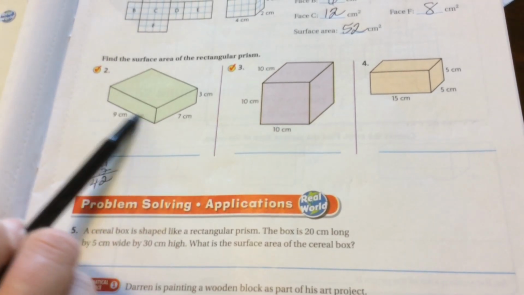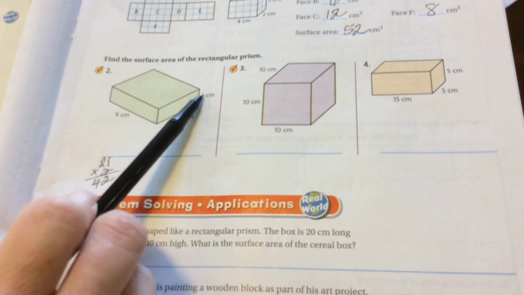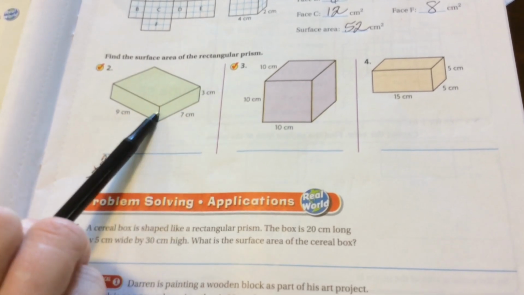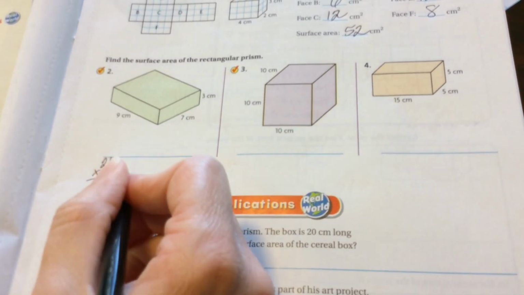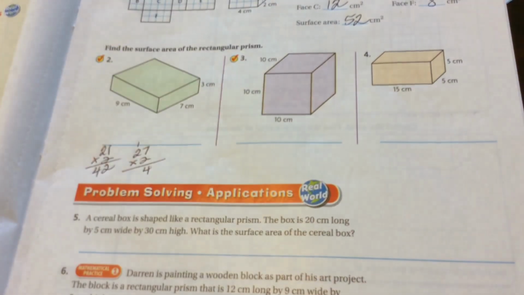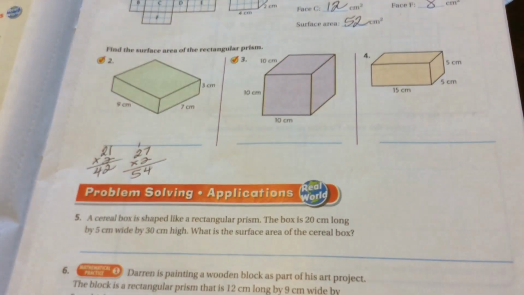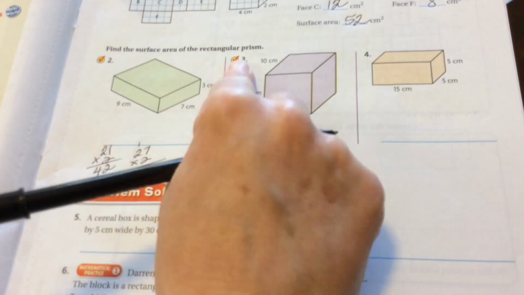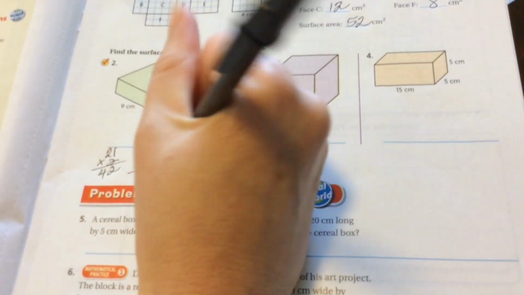So this one is 9 by 3 because this will be equal to this because it's a rectangle. So 9 times 3 is 27 times 2 because remember I have 2 of those. I have it on here and in the back where I can't see it. So that would be 54. And then my biggest piece is going to be 9 by 7, which is 63. And remember I have 2 of those, the top and the bottom. So I'm going to multiply that by 2.